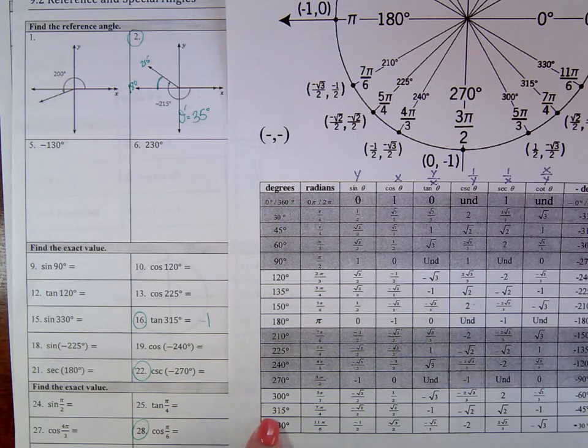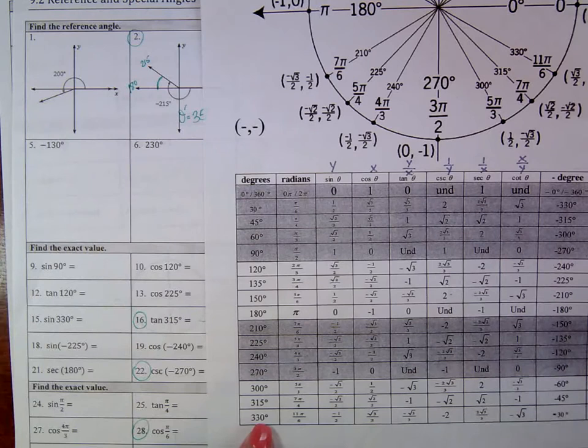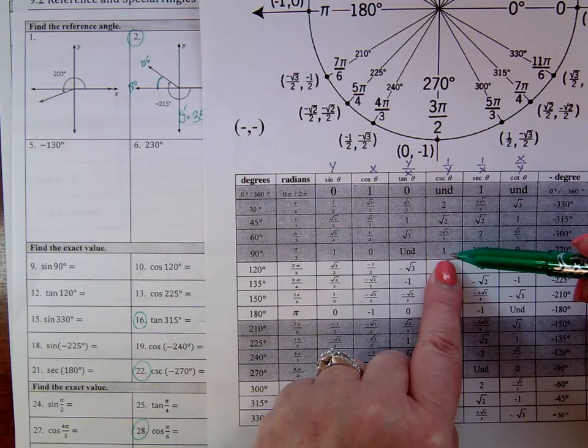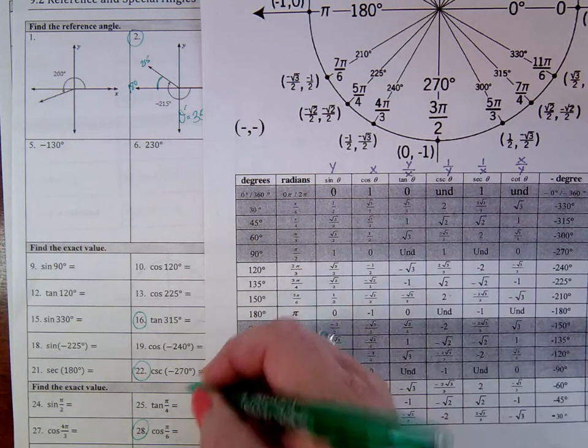If I want cosecant of negative 270, on the right-hand side of your chart, you've got all the negative angles. So I go to negative 270. I want cosecant. Look at the top. Cosecant. Oh, there it is. It is 1. Your answer is 1.